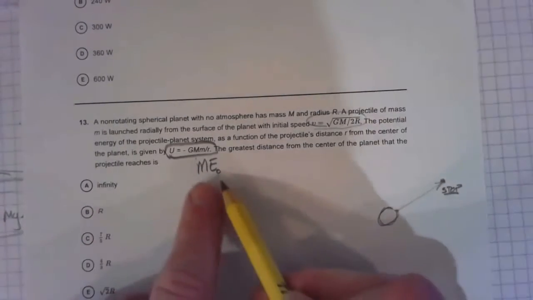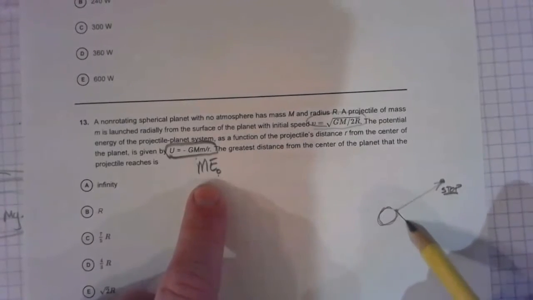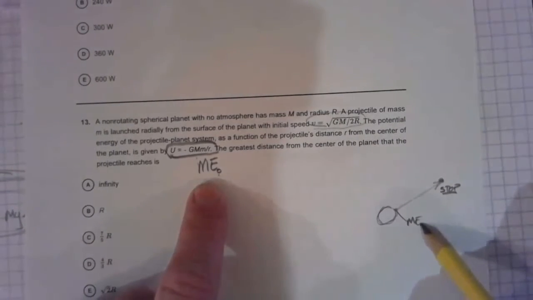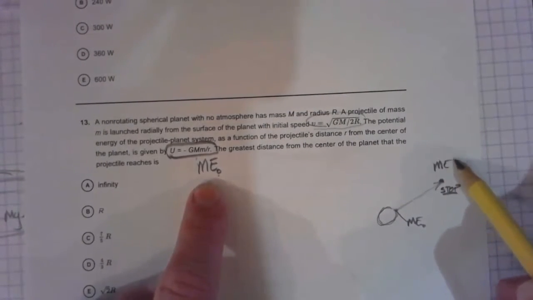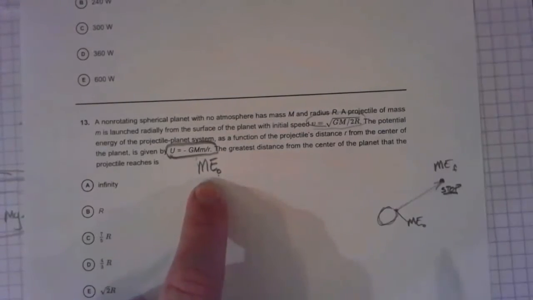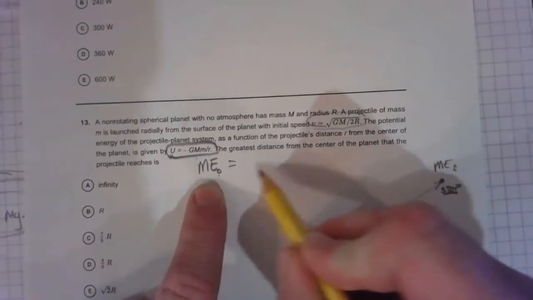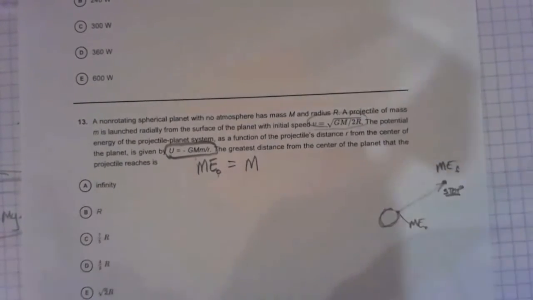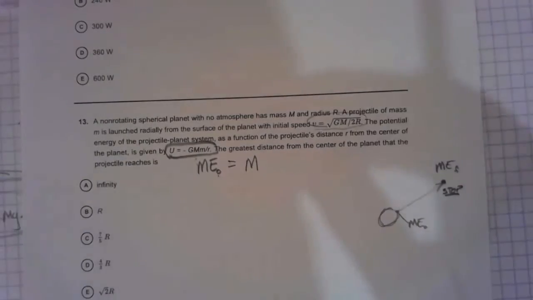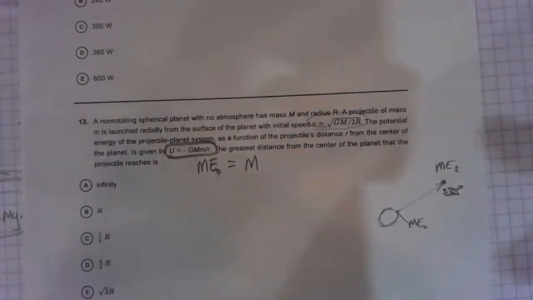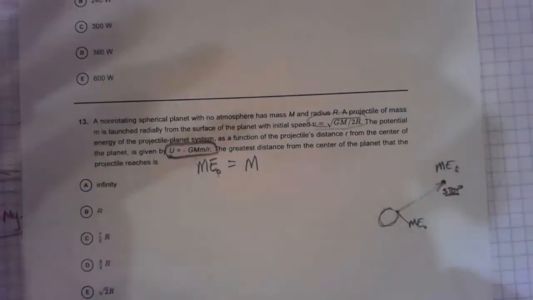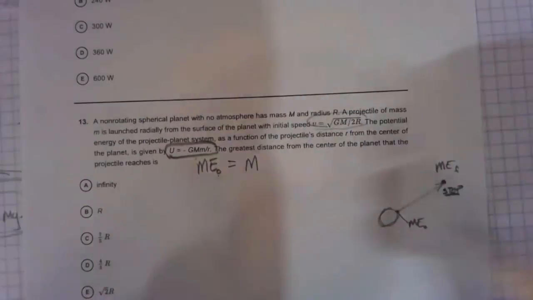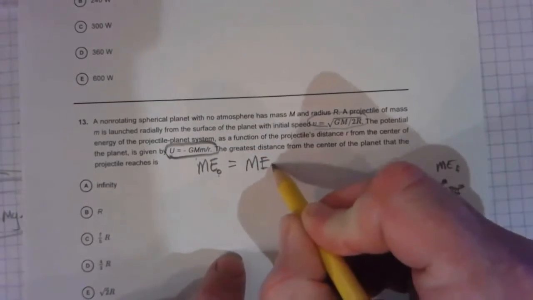All right. So the mechanical energy initial occurs here when it's launched. And the mechanical energy final, I would look at, is out here when it stops. And those two have to be the same, because there's no atmosphere to interfere with it. Gravity is the only force. So the kinetic energy and the gravitational potential energy are just like a roller coaster. They're going to get exchanged. So mechanical energy initial and mechanical energy final have to be equal to each other. There's no frictional forces or anything like that.